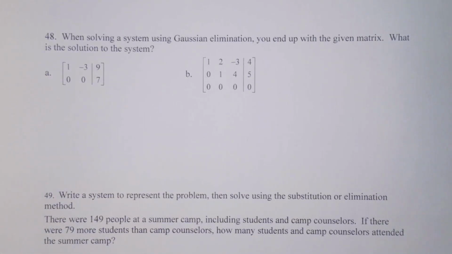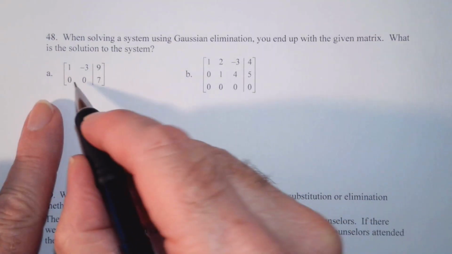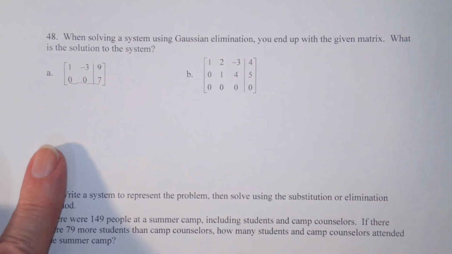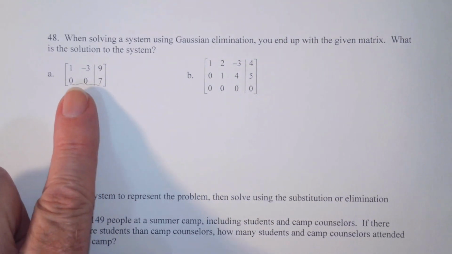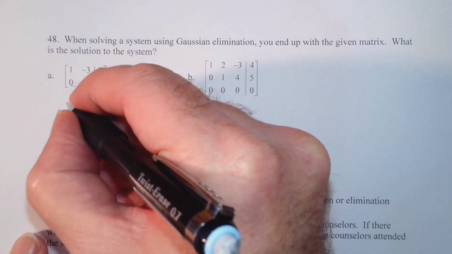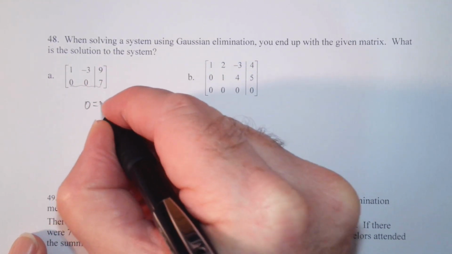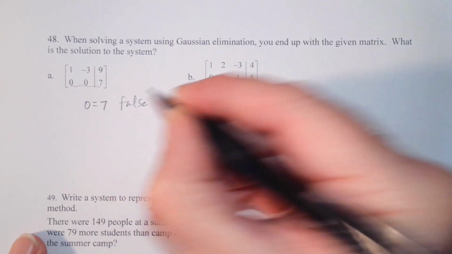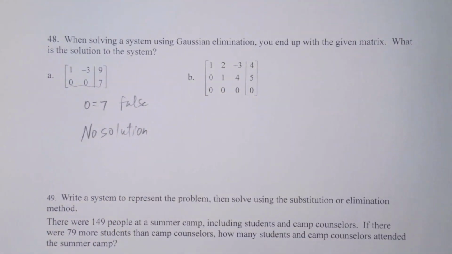Okay, so it says when solving a system using Gaussian elimination, you end up with the given matrix. What is the solution to the system? So when you look at this one here, notice the second row. What you should notice is to the left of this bar, you have all zeros, and these represent the coefficients for x and y. We're assuming we're using x and y here. So 0x, or 0, plus 0y, or 0, is equal to 7. This is a false statement, and so we know the answer there should be no solution. So that's the easy one.